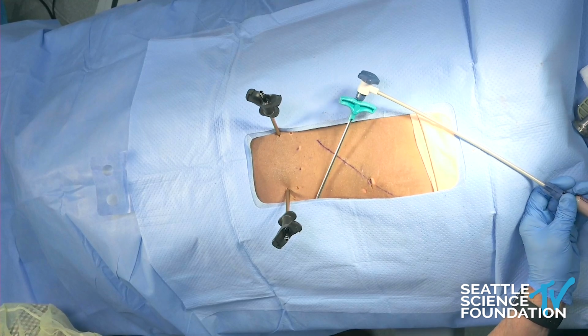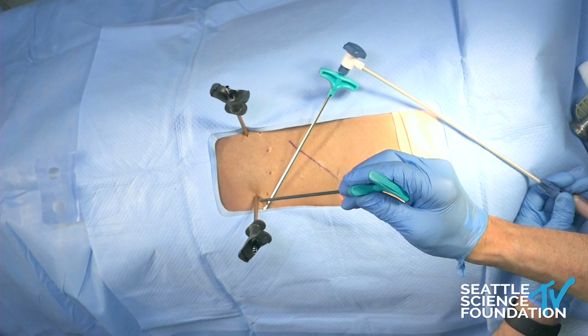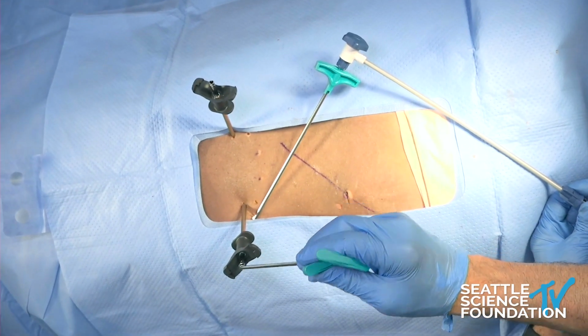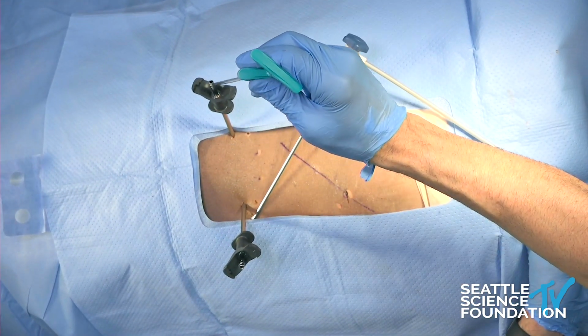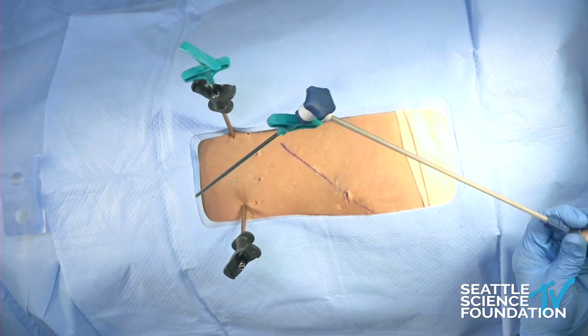Do you have another cannula? Perfect. So we're going to inject on one side then the other. So we're going to put, as a blocker, this one in here to block it, and we're going to inject. We're going to inject on this side.